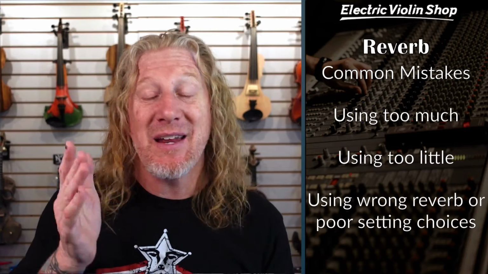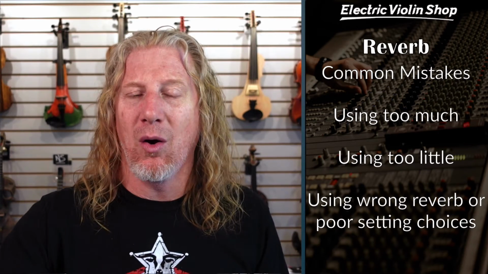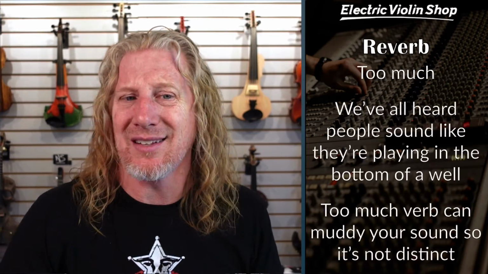So asking, which one is the best reverb for me, it depends. It depends on what you want to hear. So you get to decide what sound you want. I would say there are a few common mistakes. One mistake is using too much reverb. One is using too little. And the third mistake that people make is not being picky enough about the reverbs that they use, or they just throw it in and say, I'm not gonna monkey with the settings to get this thing to actually work in the context that I'm in.